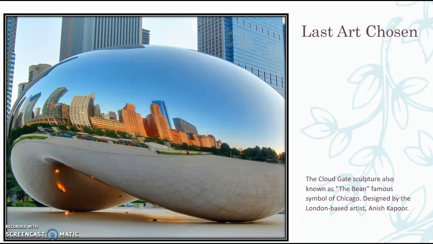Classifications. I could classify this art in applied arts and popular arts.